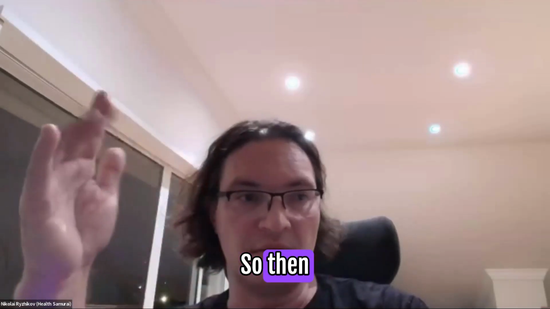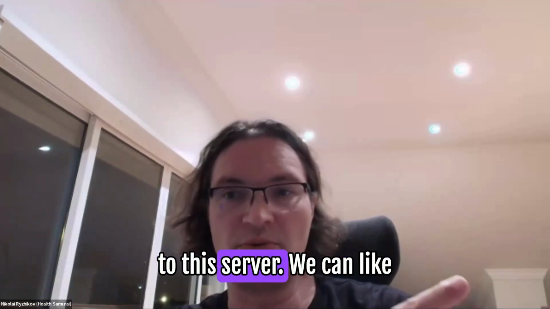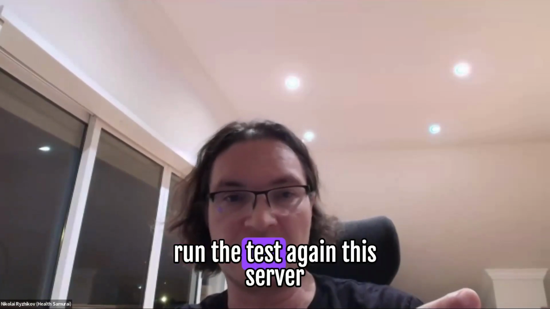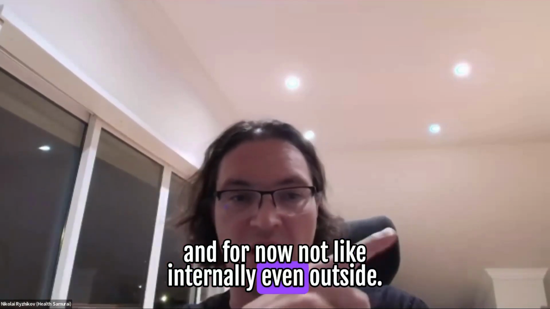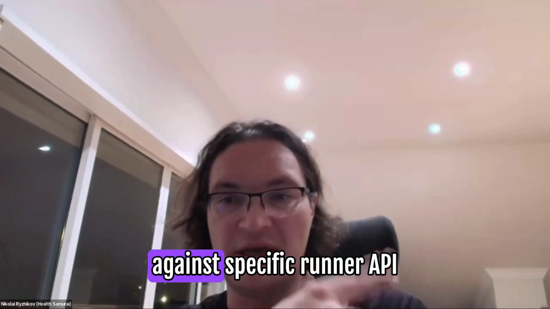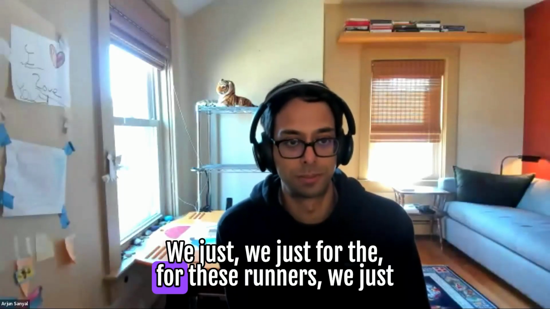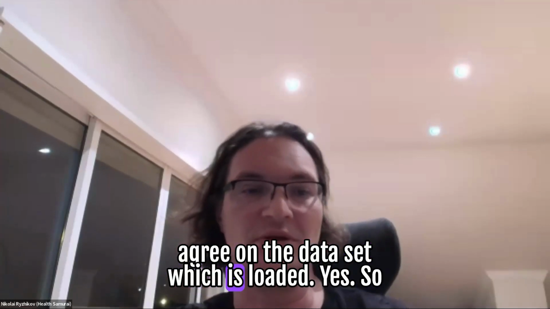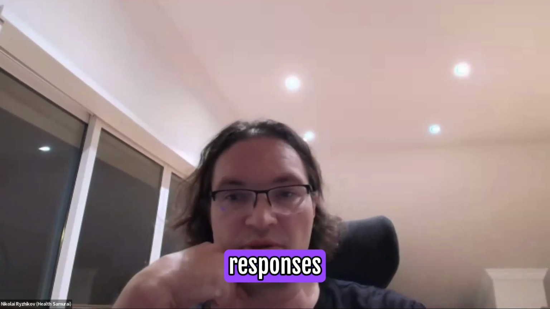Then we can connect from the sandbox to this server and run the tests against it, for now not just internally, but even outside. So we can run the reference client against a specific runner API. For these runners, we just have to agree on the data set which is loaded, so that we can compare responses.